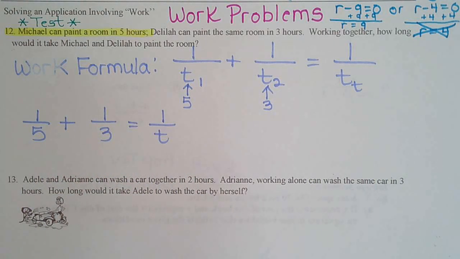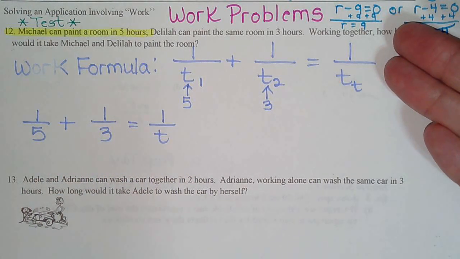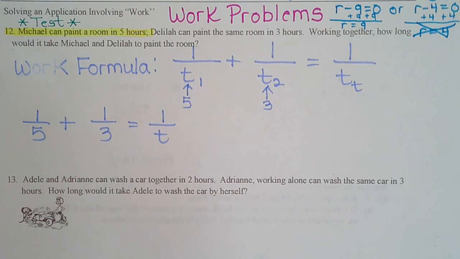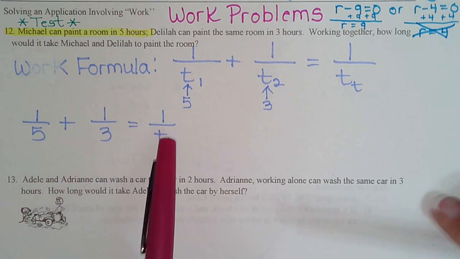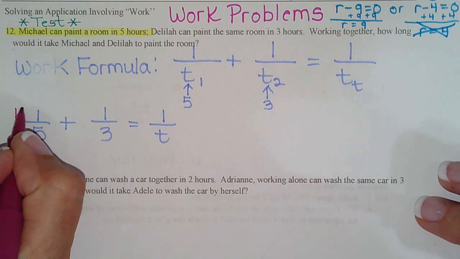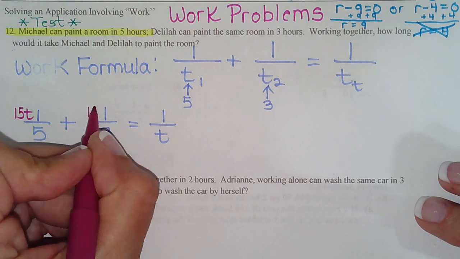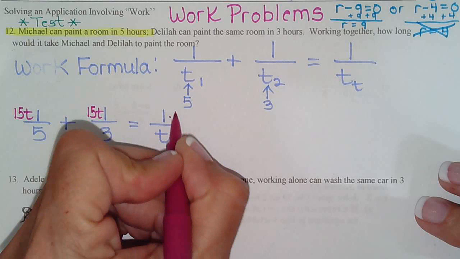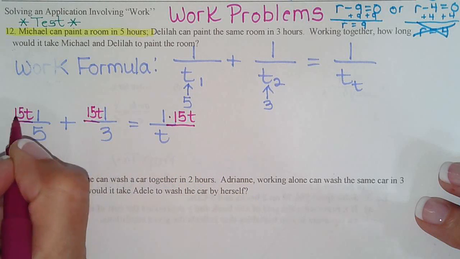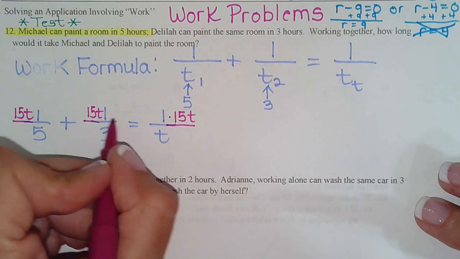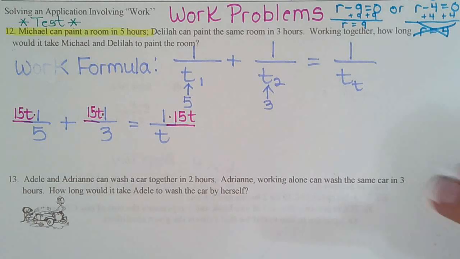And this is why I love these problems. One, the formula is super easy to remember. Two, they're so easy to solve. Why are they so easy? Because of the common denominator: 5 and 3 go into 15, and then add a t. So you just put 15t here, 15t here, and 15t here. Multiply your numerators, then divide, and you'll have a nice, pretty equation with no fractions.